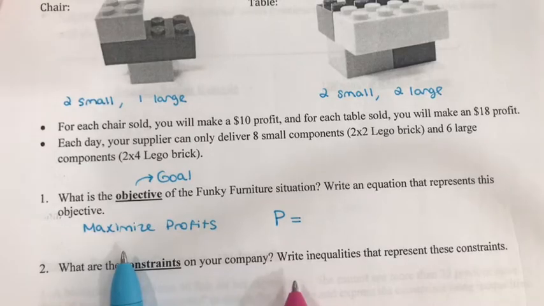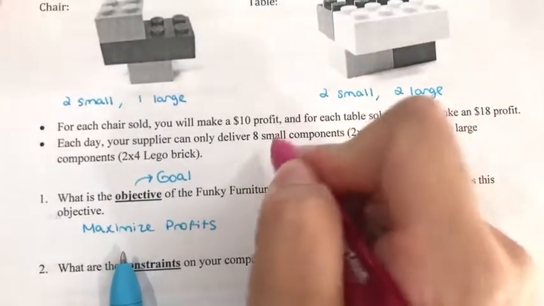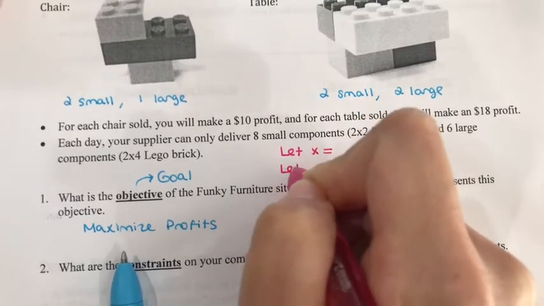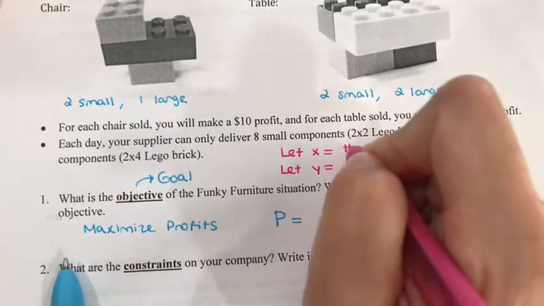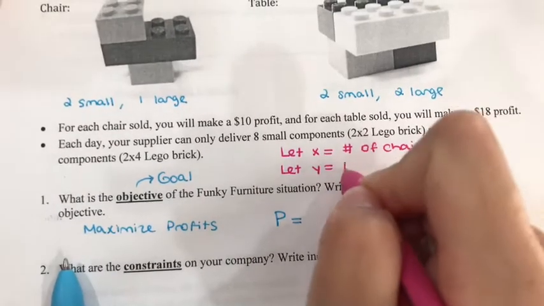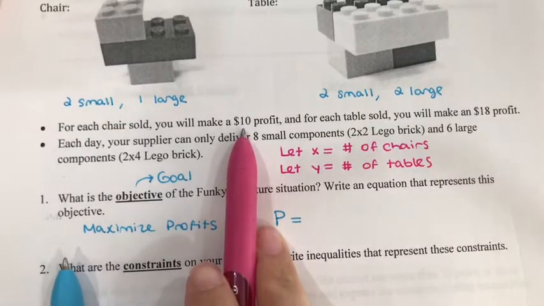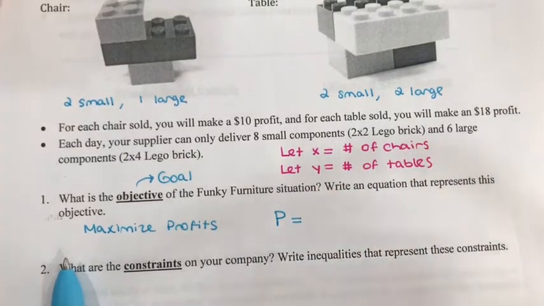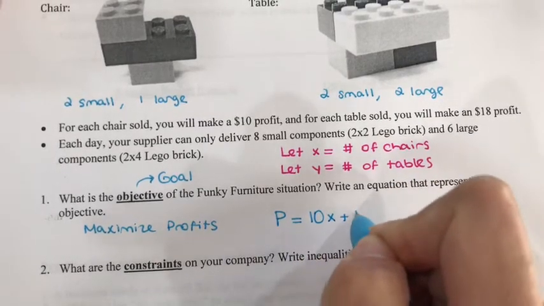Most of the time I would ask you, what are the variables? Make sure you label them. We use what are called let statements. That means let x equal and let y equal. So we're going to say let x equal the number of chairs and let y equal the number of tables. If we're making $10 for each chair and $18 for each table, that means we're going to have a profit equation of P = 10x + 18y.